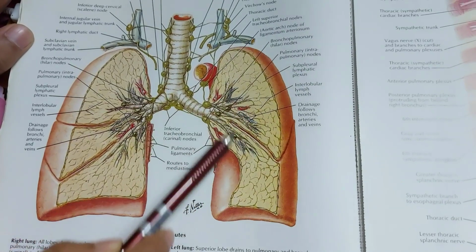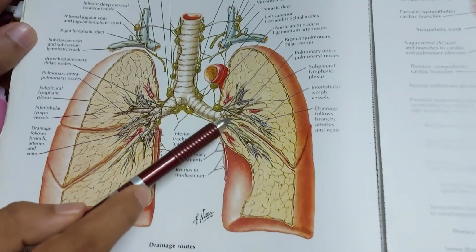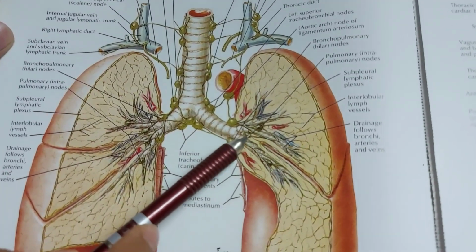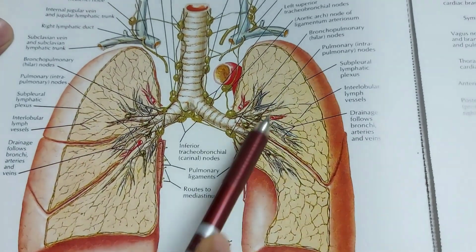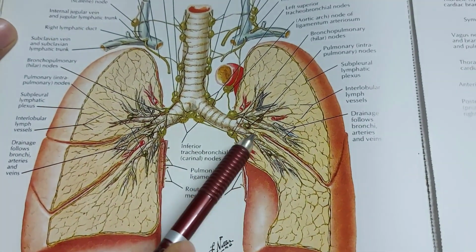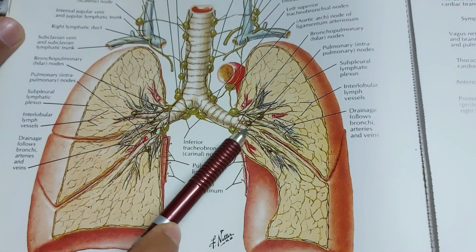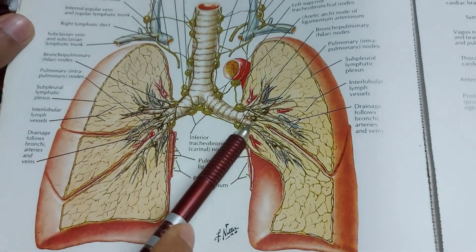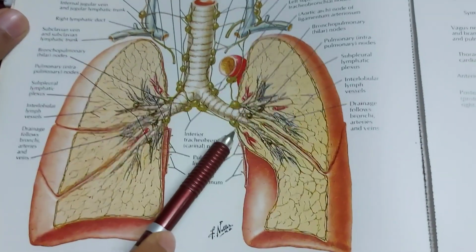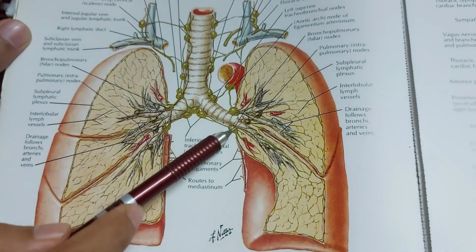And in the deep part of the lung, there are intrapulmonary lymph nodes. From these lymph nodes, the lymphatics drain into the bronchopulmonary or hilar lymph nodes.